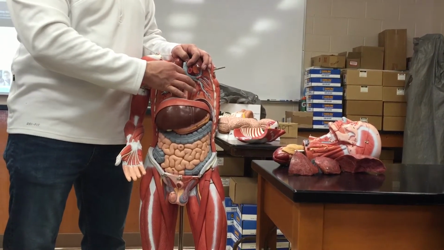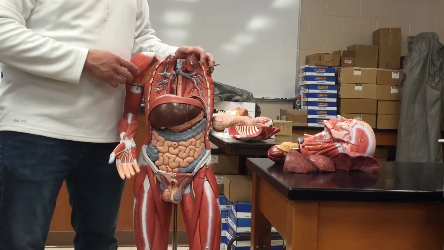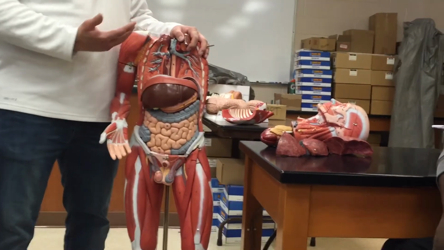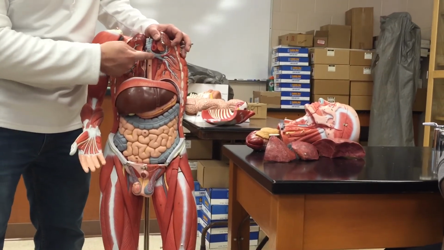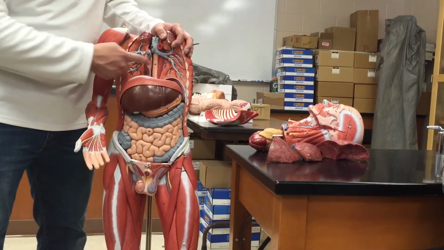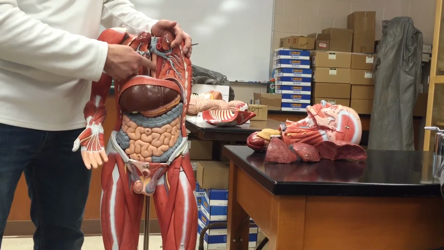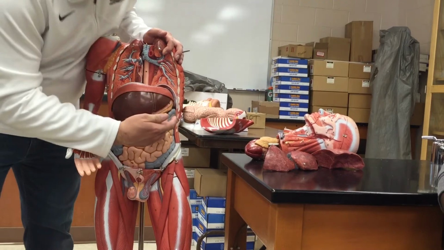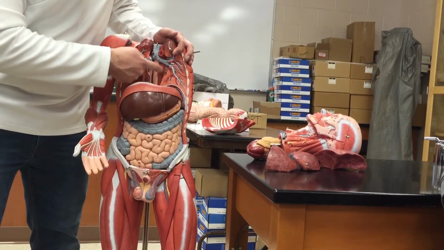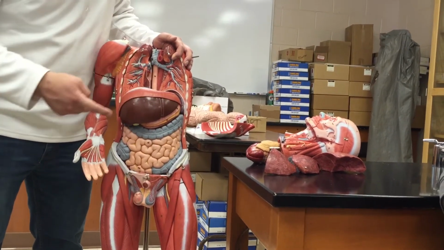First 2 branches of the bronchial tree are the right and left primary or main bronchi. So right primary, left primary or main bronchus. For the first time we can see the very visible esophagus, which is going to lead down to the stomach. And you can see right next to it is the aorta.